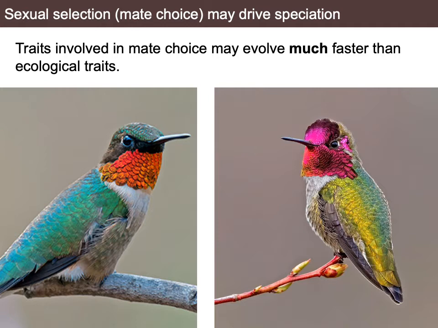And these preferences can evolve very rapidly. Small differences in what females prefer or what males look like over very short distances can lead to very rapid evolution and very rapid speciation.